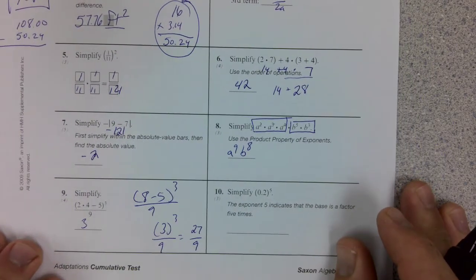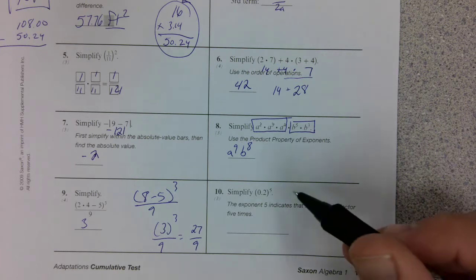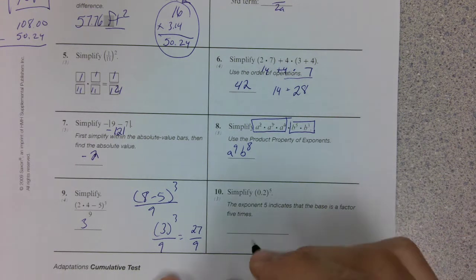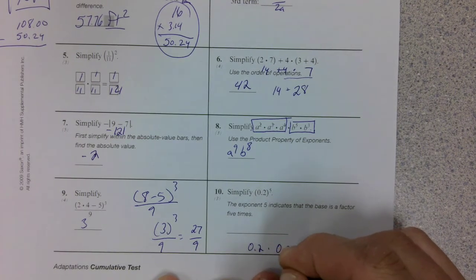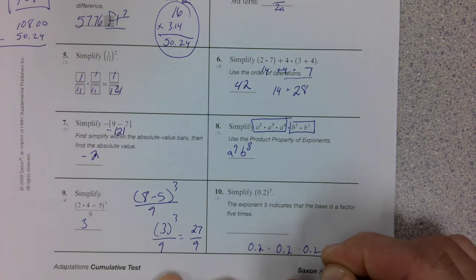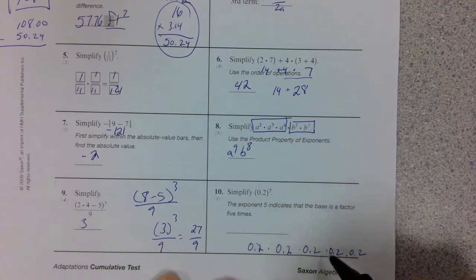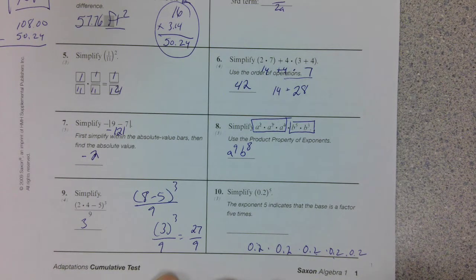Number 10, simplify the expression 0.2 inside of parentheses with the exponent of 5. The exponent of 5 indicates that the base is a factor 5 times. So if I write that out, it would be 0.2 times 0.2 times 0.2 times 0.2 times 0.2. 1, 2, 3, 4, 5. Now I would multiply all those together. I'm going to use my number sense and say that every time I multiply by 2, I know what that value is.